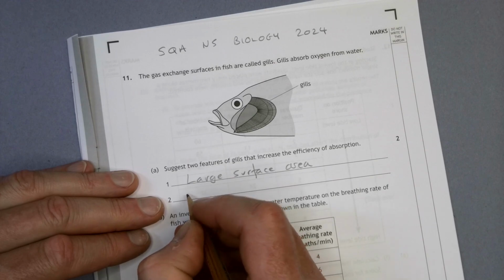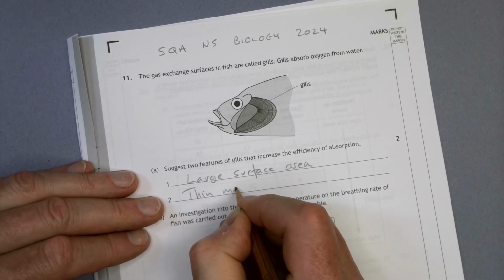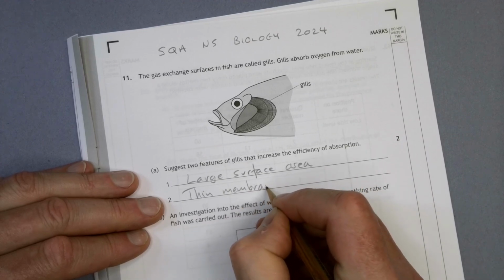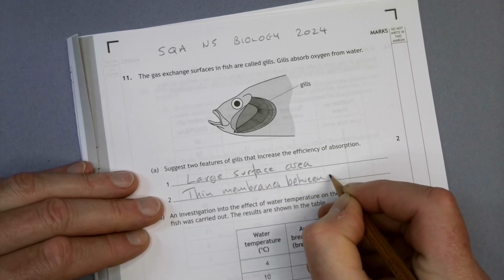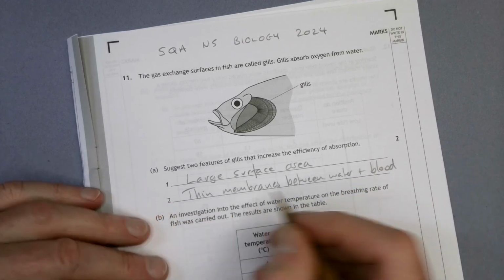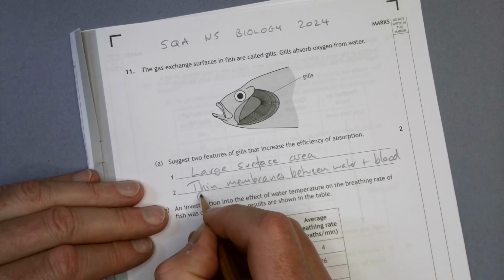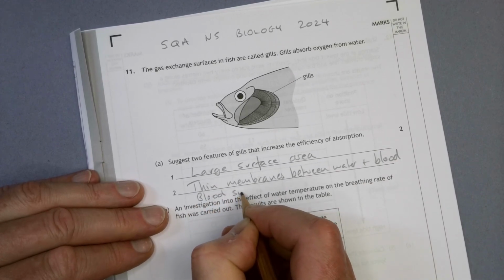So thin membranes between water and blood might work. What else do they need? Well, you need a blood supply. A blood supply is required, so we'll just pop in everything else we can think of.